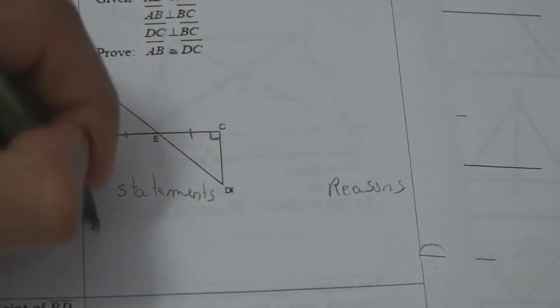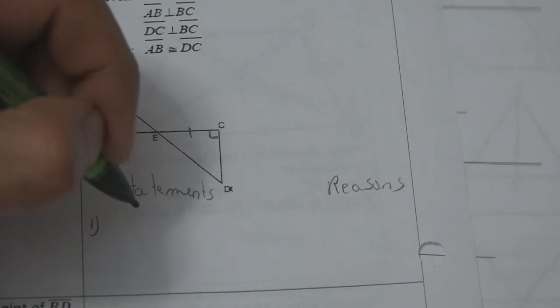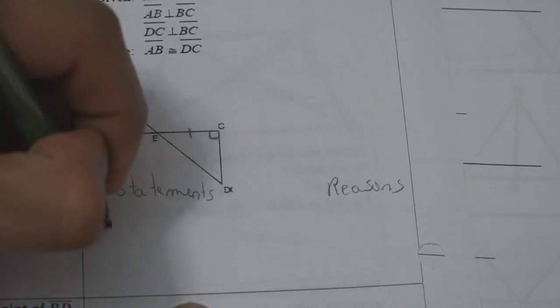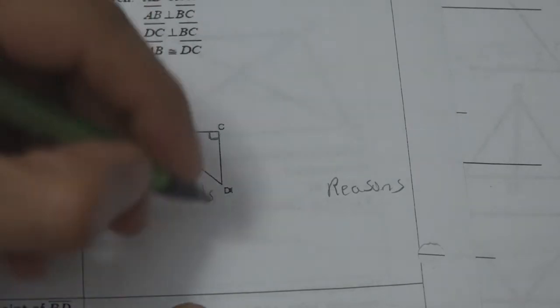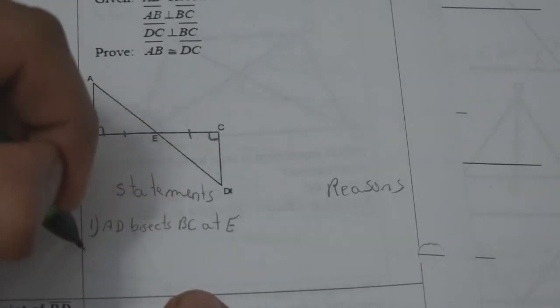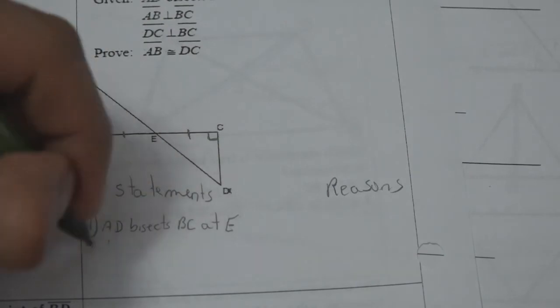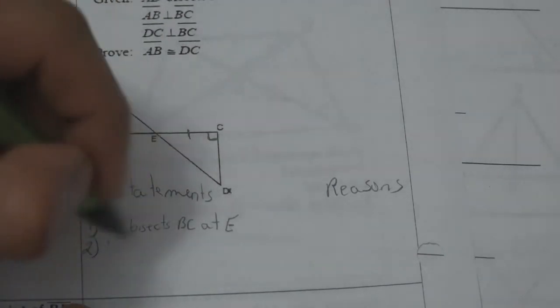So my first statement, what is it gonna be? Easy, the givens. So AD bisects BC at E. I could write the whole thing as one statement, or I could just write it as a different statement. AB is perpendicular to BC.